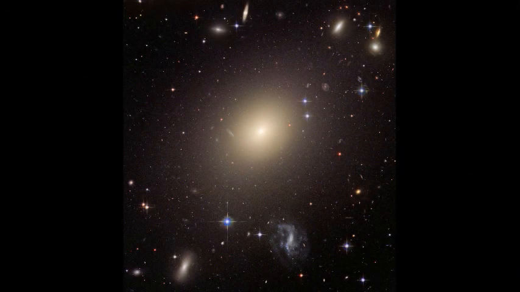So for example, if we look at this one, this is an elliptical galaxy. There are billions of stars here. We don't have a lot of star formation in elliptical galaxies. They are kind of a sphere or spheroid bulge of stars.